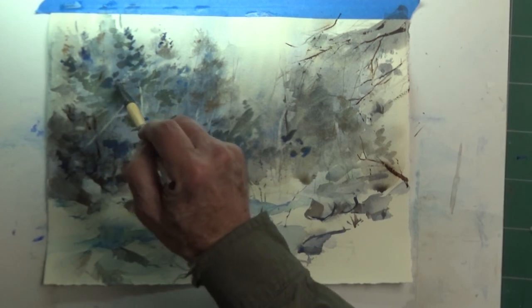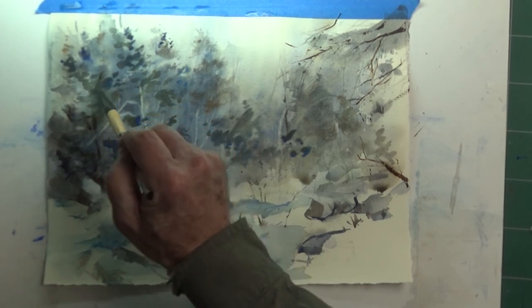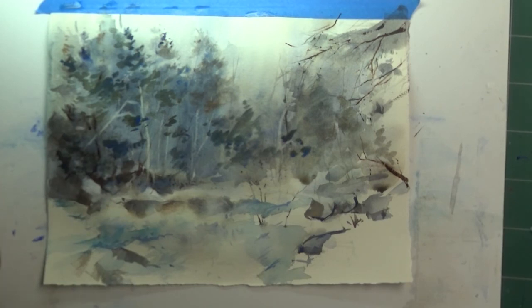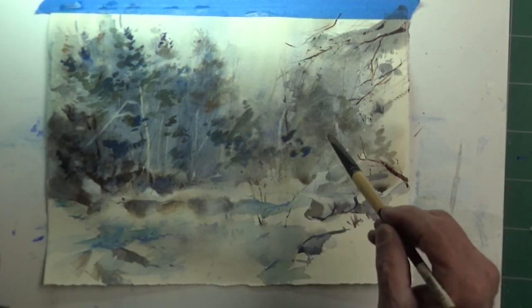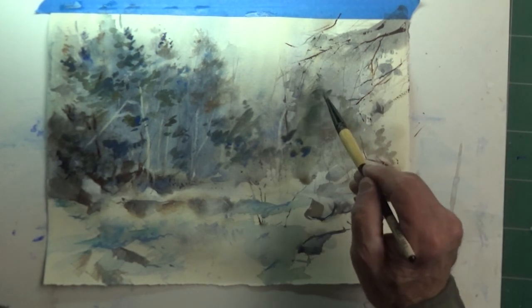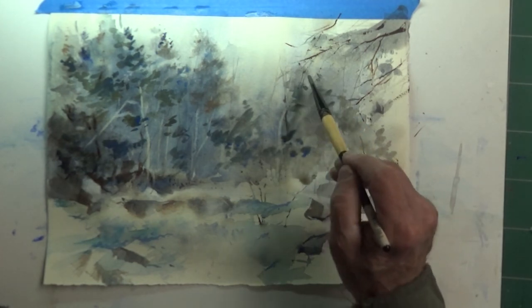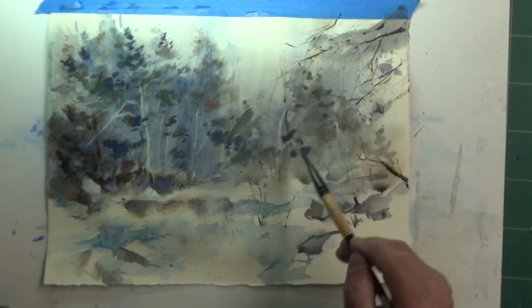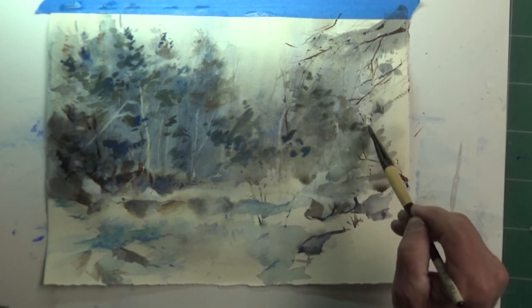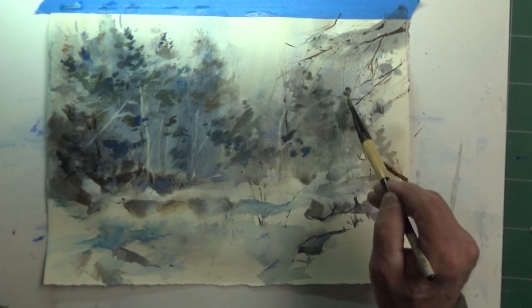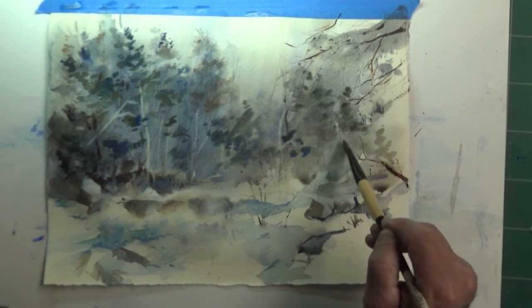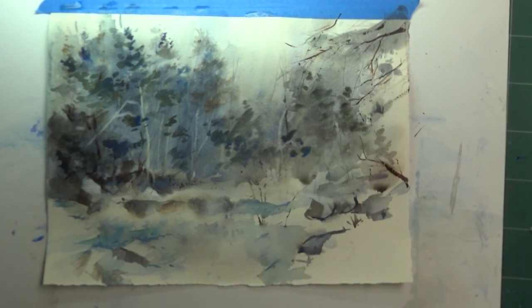Except, actually, you know what? It probably wouldn't make a difference whatever blue you use. It really is not going to make that much of a difference. But I just had to order some cerulean blue because I didn't have any here on my palette. All right, so that seems to be a little bit more intense, a little bit better.